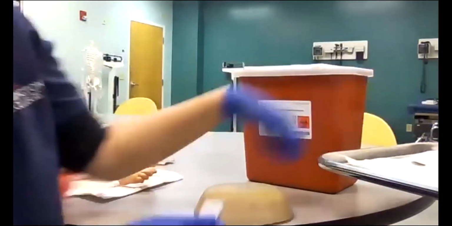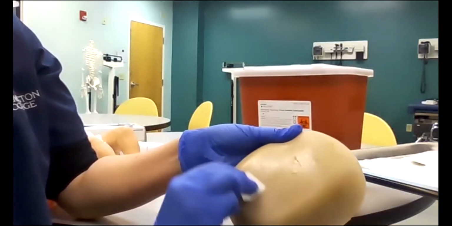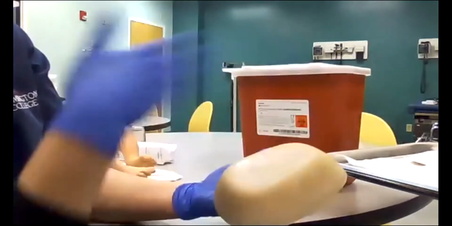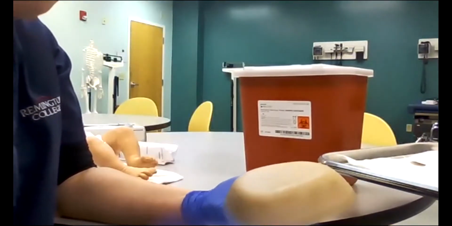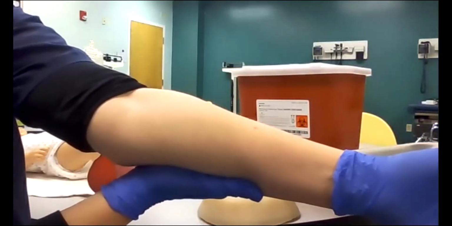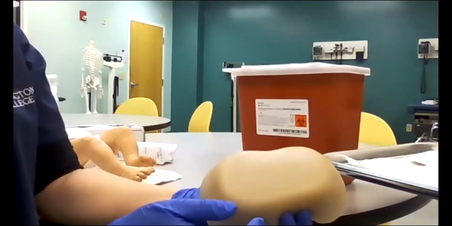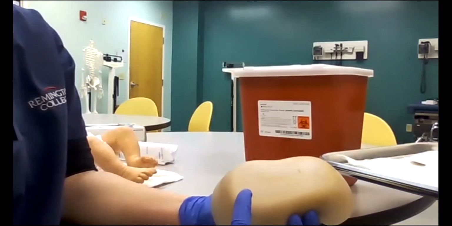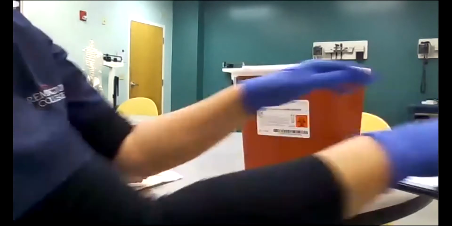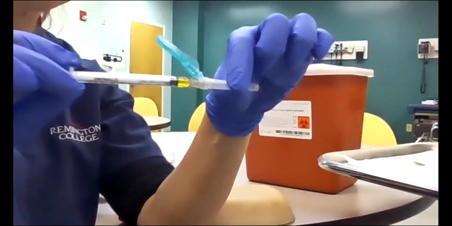First thing you're going to do is take your alcohol pad and wipe off the area in circular motions, and you want to let it air dry. You don't want to wave it. You don't want to blow on it. You want to let it air dry. And you're going to grab the arm and hold it steady. I don't know how much of a wheel it's going to show me on here, but that's how I'm going to hold it. So I have my needle and my syringe.